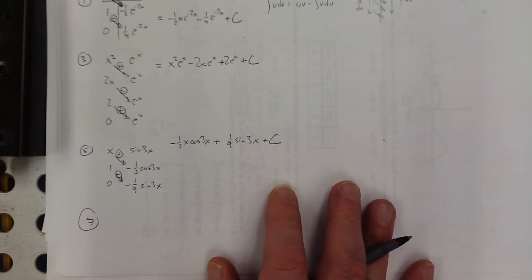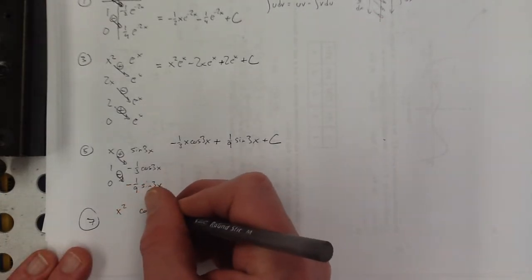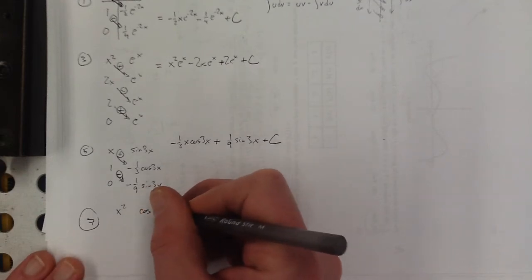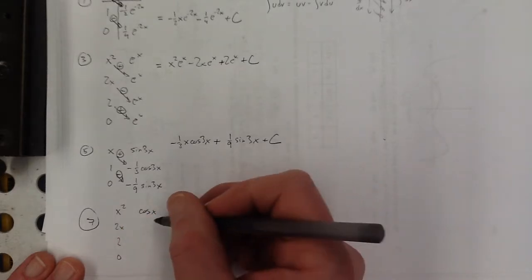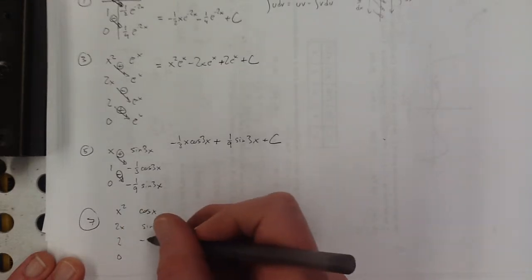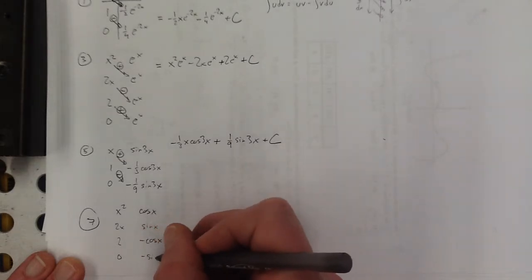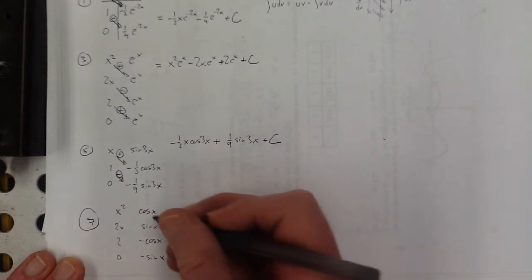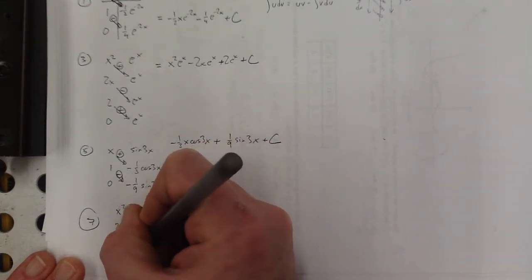Number 7, I got algebraic and trig again. x squared and cosine of x. Antiderivative of cosine is sine. Antiderivative of sine is negative cosine. Antiderivative of negative cosine is negative sine. There was nothing inside there, so I don't need to mess with constants in front.